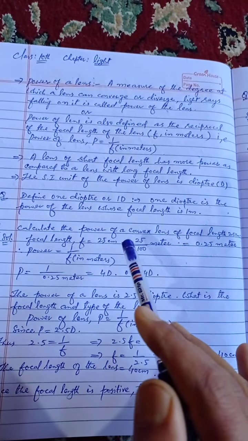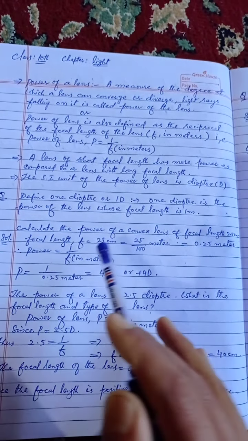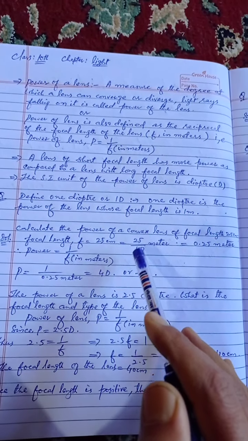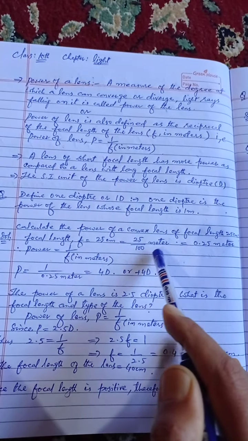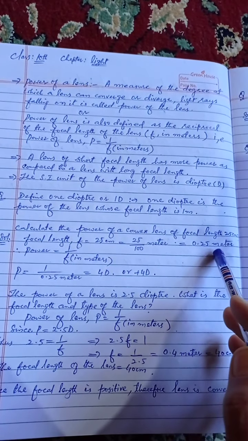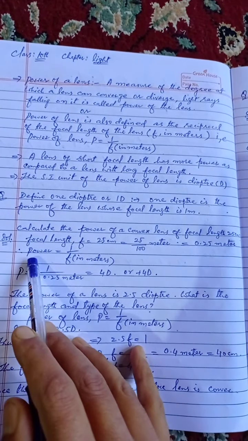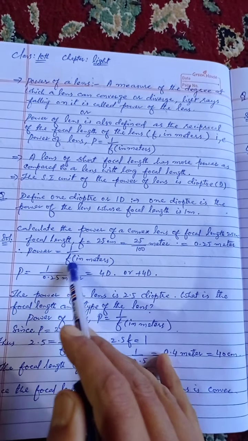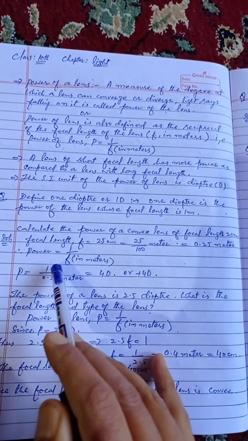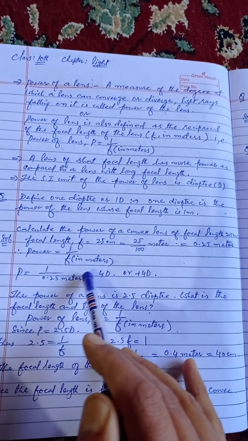So this 25 centimeter can be changed into meters. We need to divide this 25 by 100. That means 25 by 100, that's 0.25 meter. So 25 centimeters is equal to 0.25 meter. Thus we can calculate the power. Power is equal to 1 divided by f in meters. Here P is equal to 1 divided by 0.25 meter.